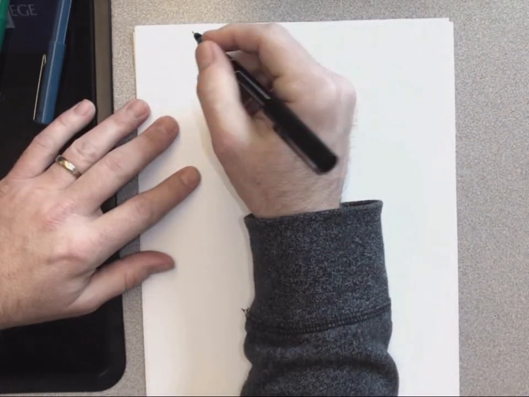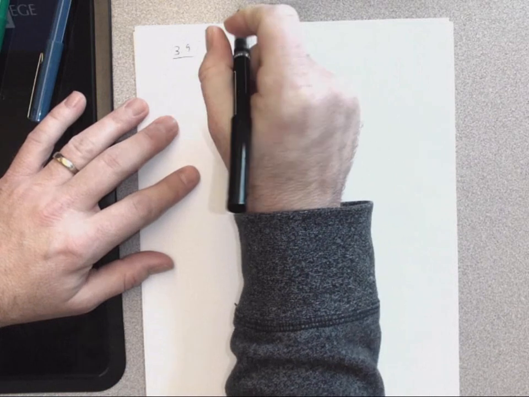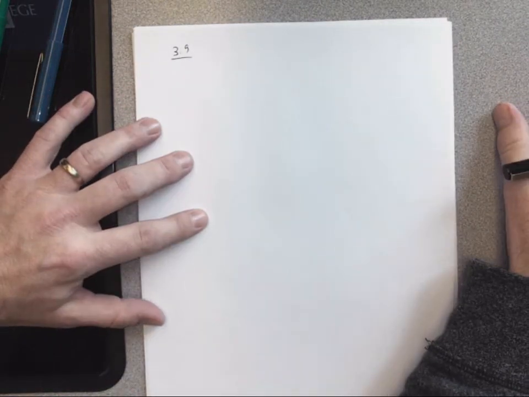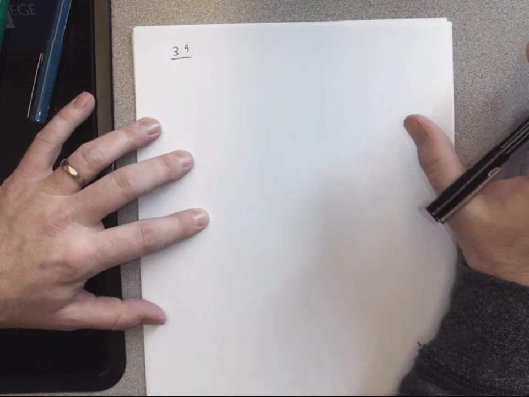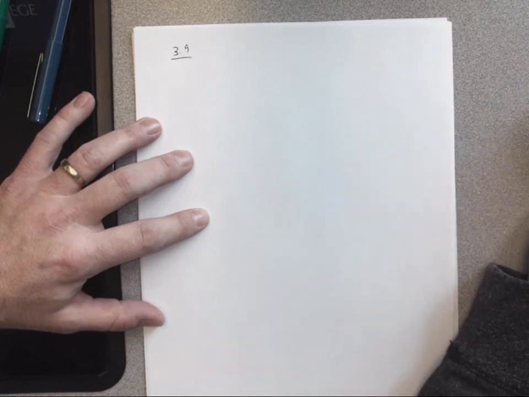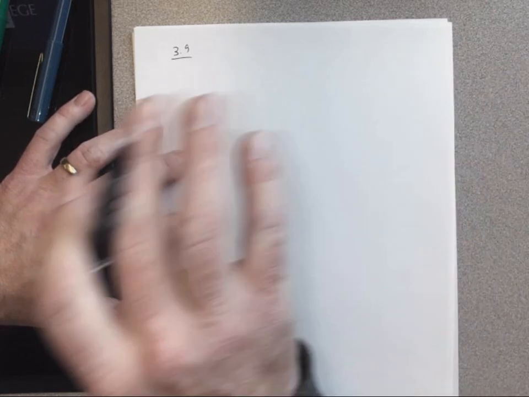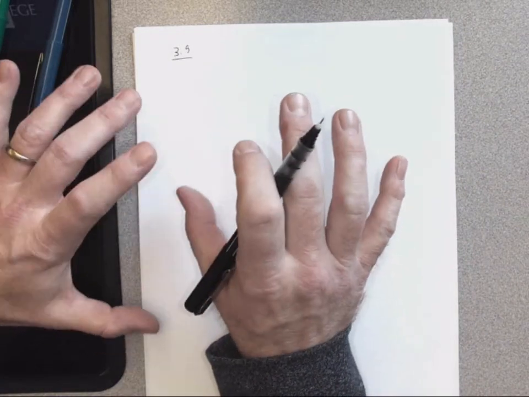All right, so 3.9. 3.9, what we're going to do is talk about how to take the derivative of inverse trig functions, and what we're going to use is the derivative of an inverse to be able to pull that off. So what I'm going to do is go through a little bit of pre-calculus with you.